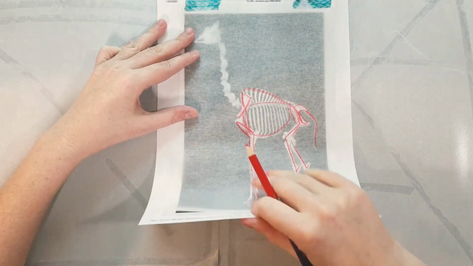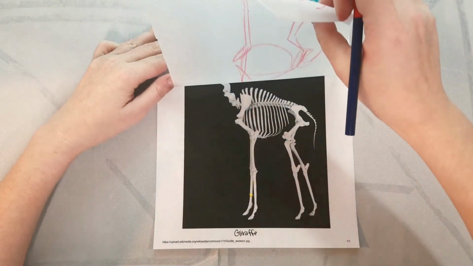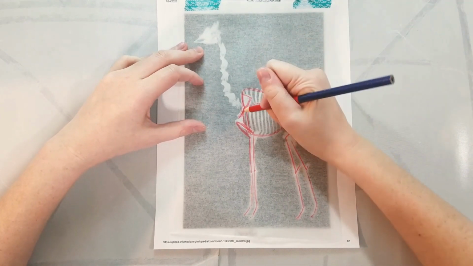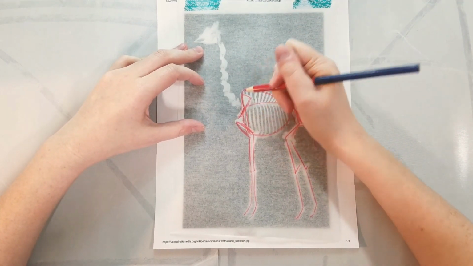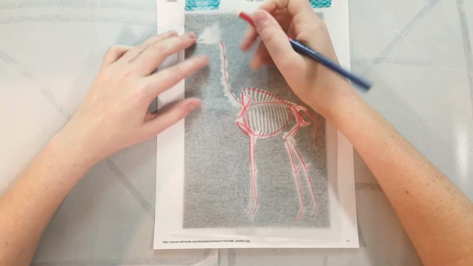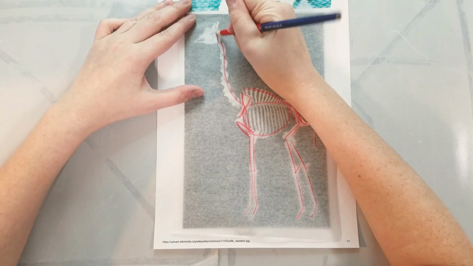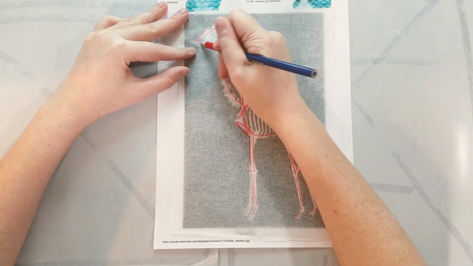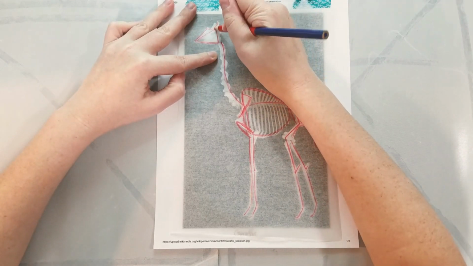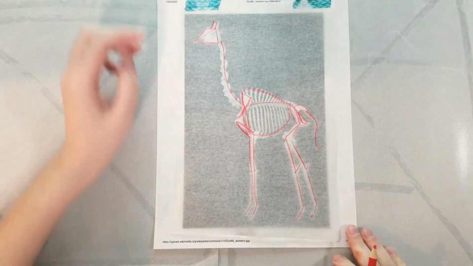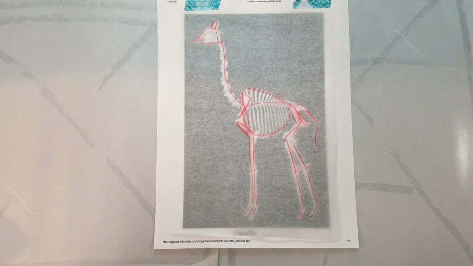Oh my goodness. And then it seems like the neck on our giraffe is right here at the top. And then talk about a triangular little head. That is a pyramid with two little horns.